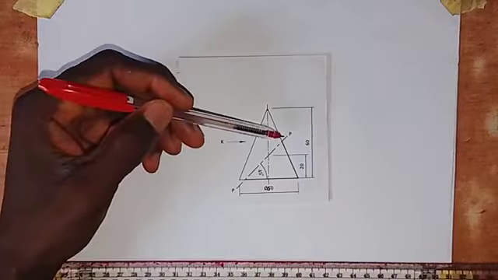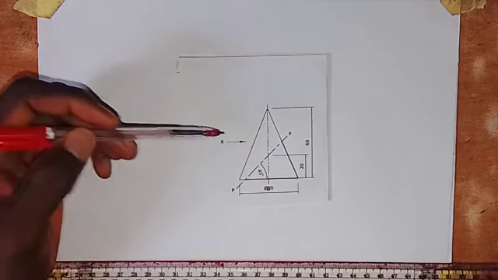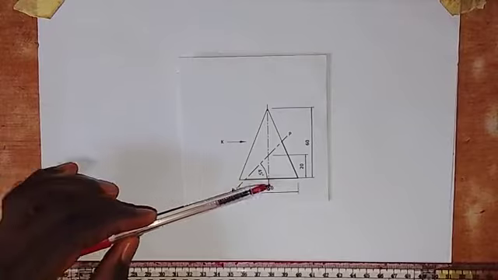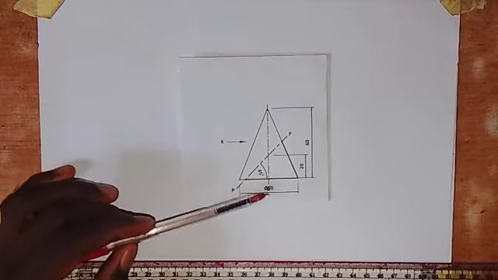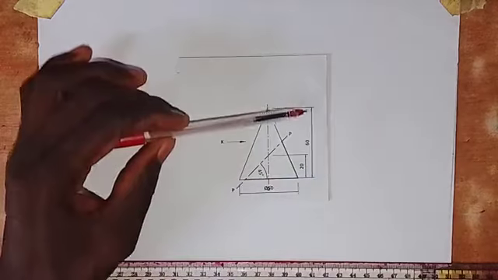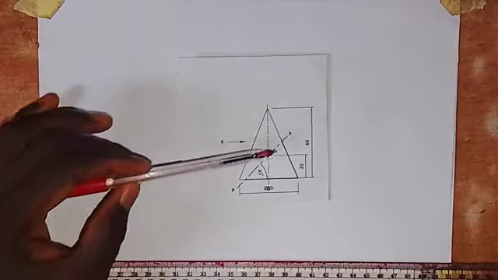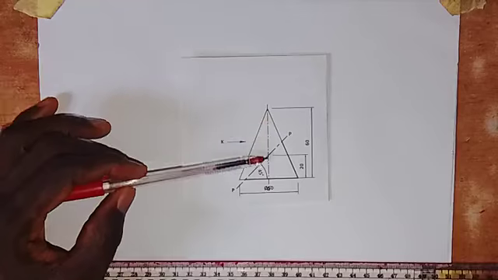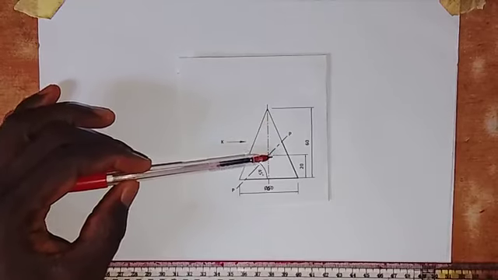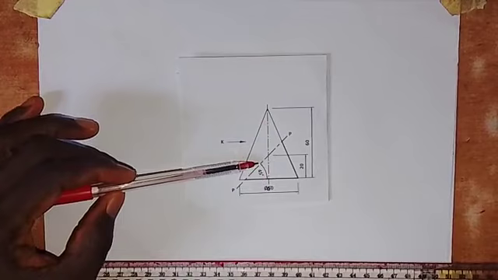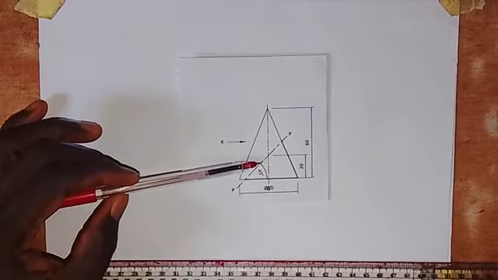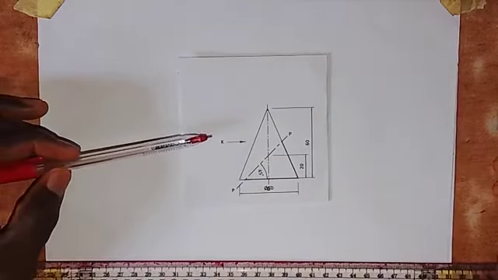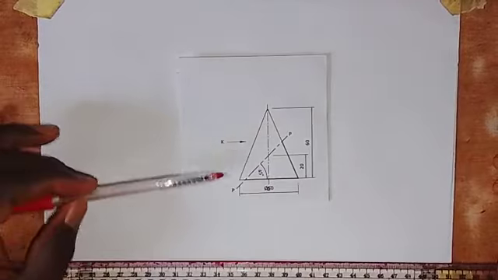As you can see, the cutting plane is laid on the front elevation of the cone. Here the diameter, or the circular base of the cone, is 60 millimeters, and the height is also 60 millimeters, while the cutting plane PP touches the vertical center line of the cone at a distance of 20 millimeters from the base, and the cutting plane is at an angle of 45 degrees to the horizontal. So we are going to work on the construction of the complete plan.